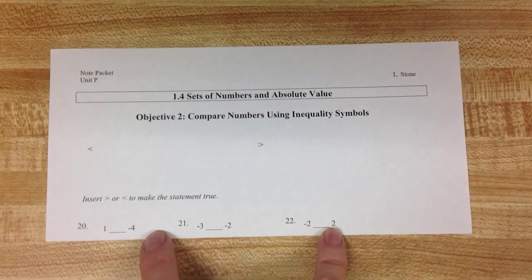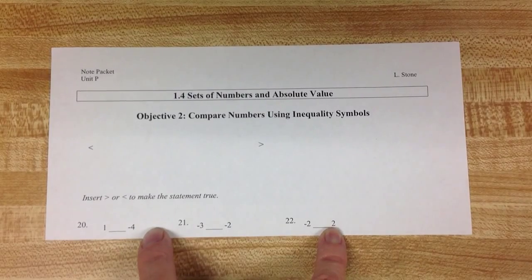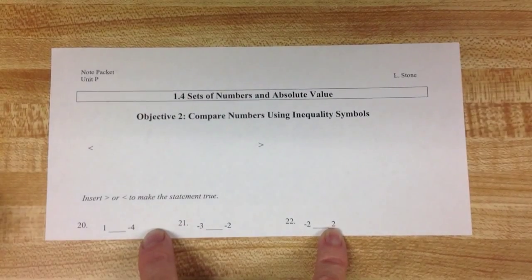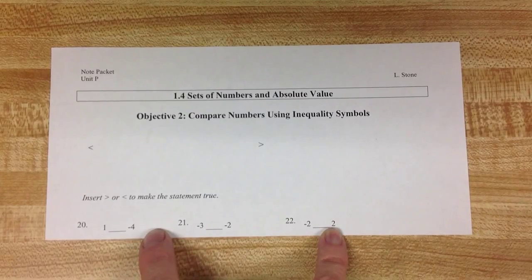Section 1.4 is a pretty small section. We're only going to look at two objectives in this section. The first one is to compare numbers using inequality symbols.